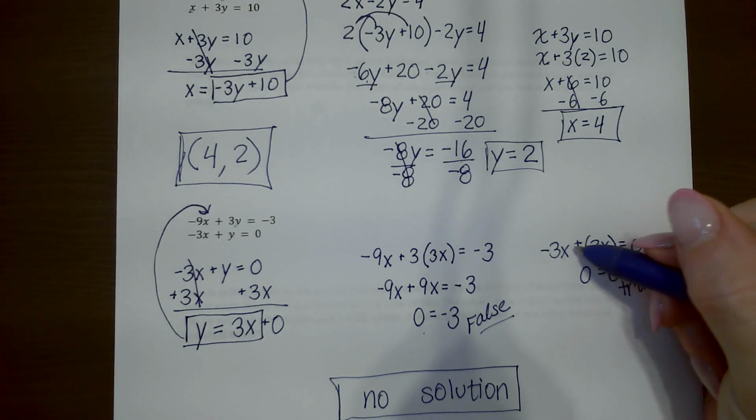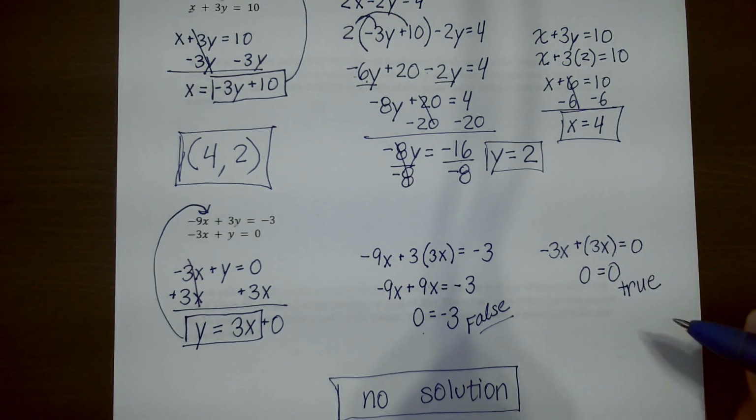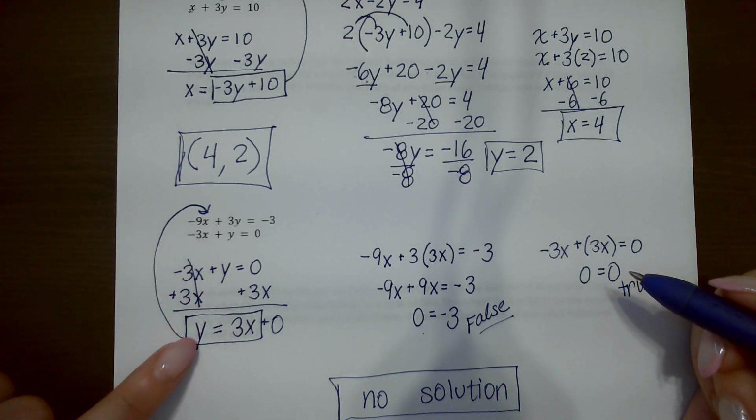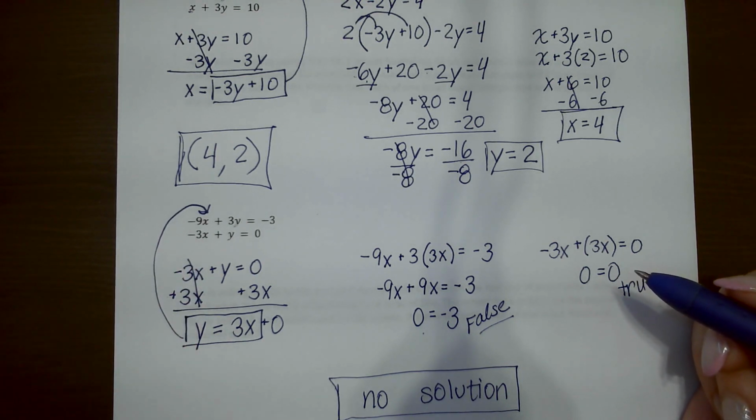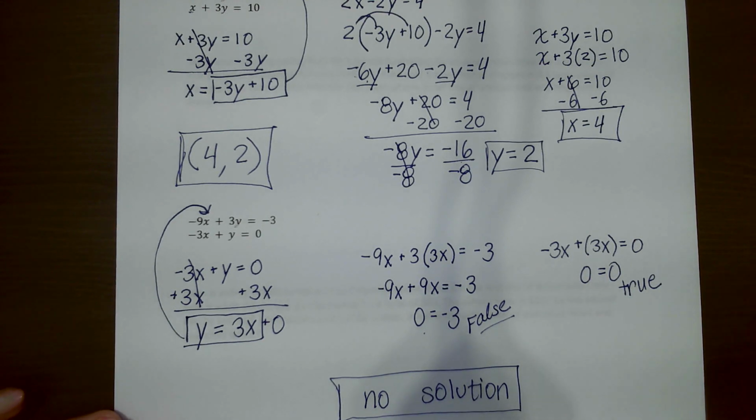In this case, negative 3x plus 3x equals 0. 0 equals 0 is true, but that's because that was the equation we used to solve for y. So no solution is the correct answer here.